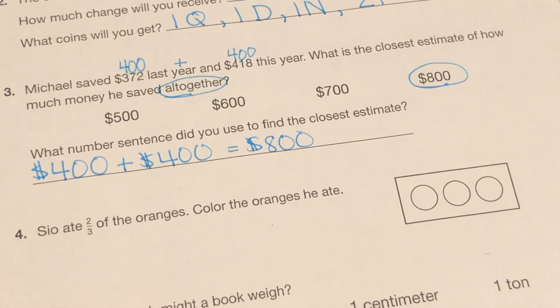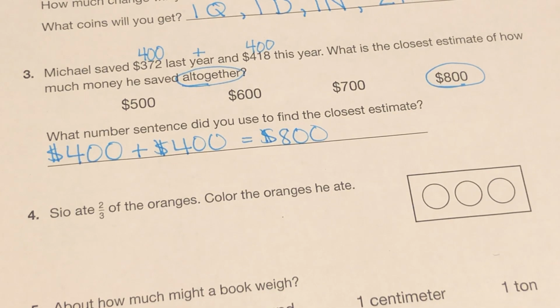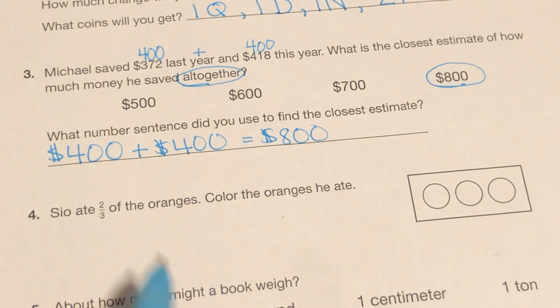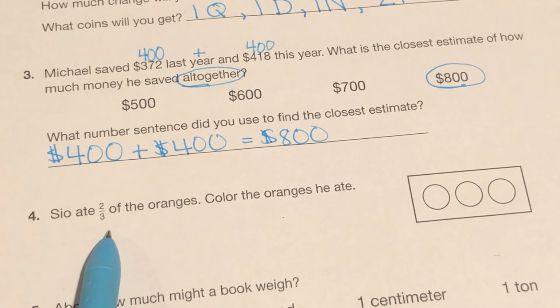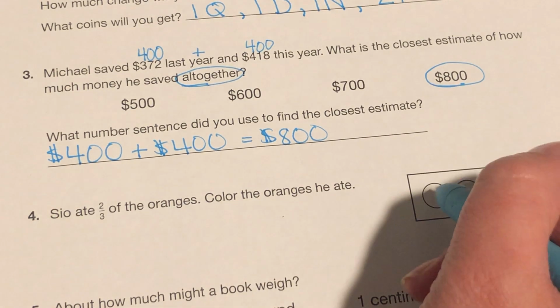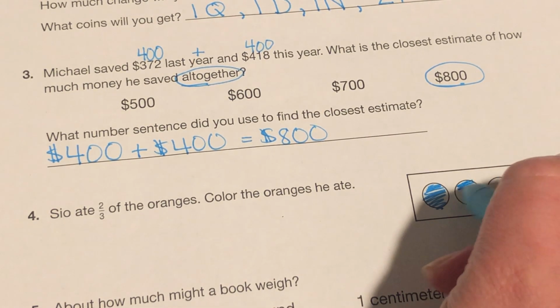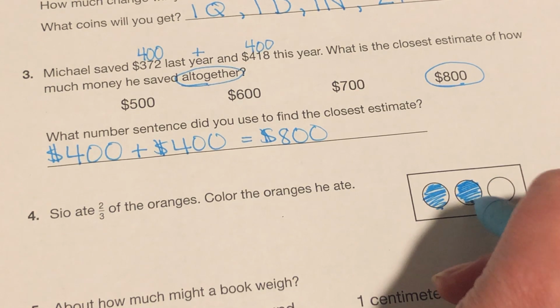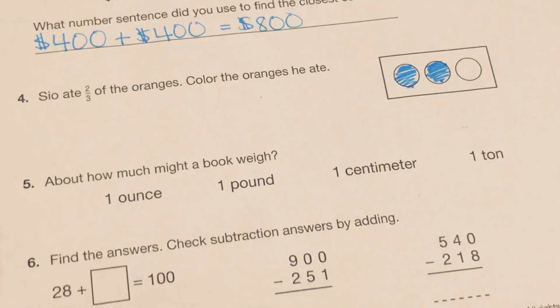Okay. Co ate 2/3 of the oranges. Color the oranges he ate. Okay, so I have 3. How many out of 3 did he eat? He ate 2 of the 3. So I'm going to color those in. That would be 1/3, and then the second one would equal 2/3. Okay.